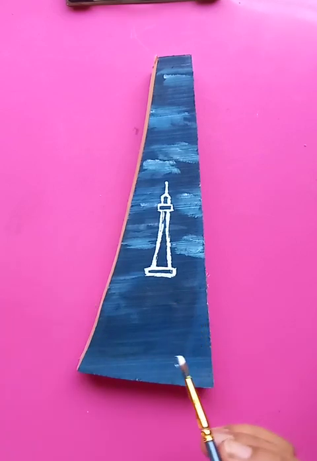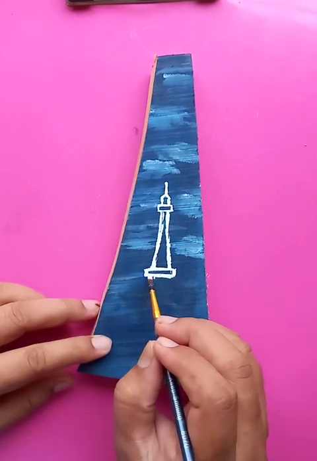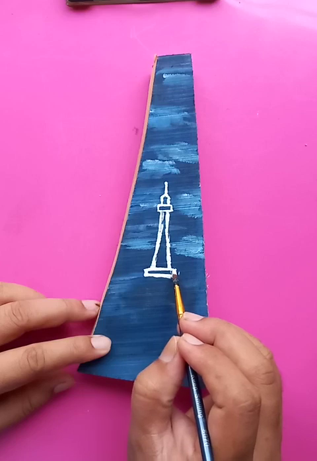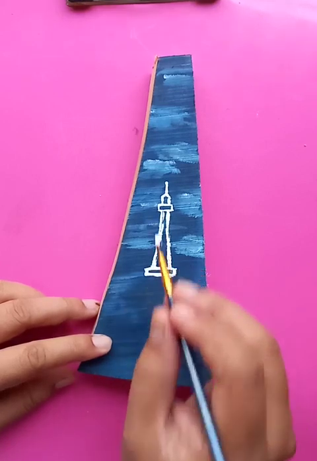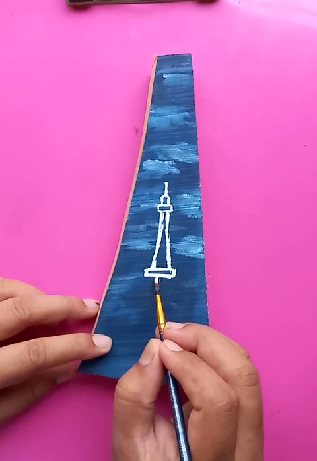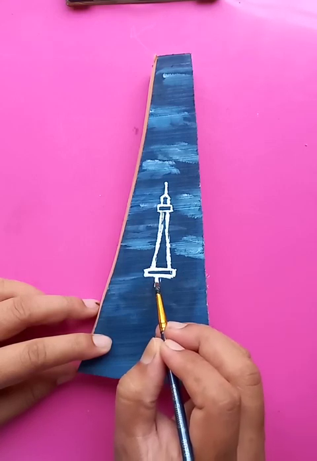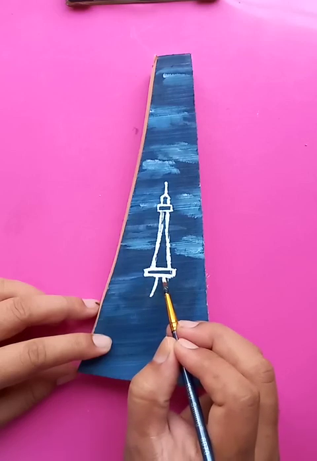At this point we are going to separate the top portion into two different sections. Like I'm putting one, it's like the opposite of alphabetic letter V.